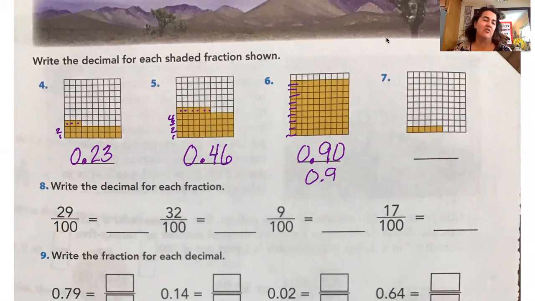What do I do there, please, Reagan? That's right, I have 6. I'm going to go 0 point, how many tens? No tens, 6 ones. So I have 6 hundredths. Good. Let's write the decimal for each fraction.